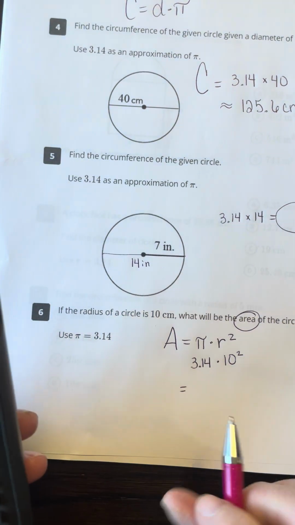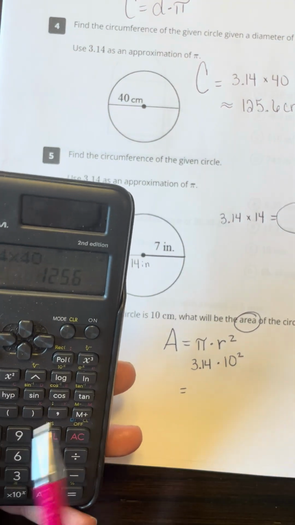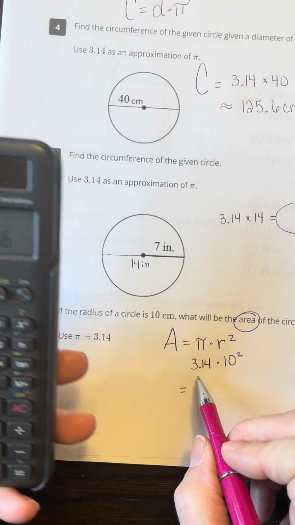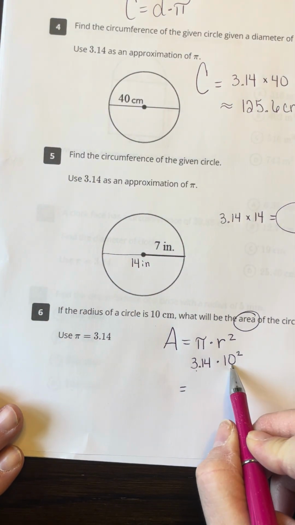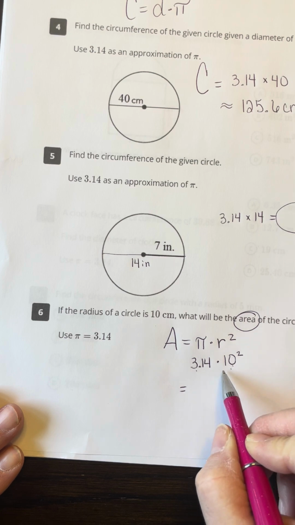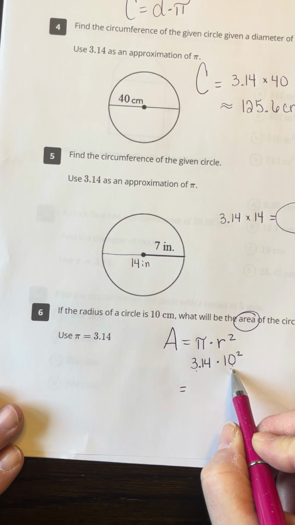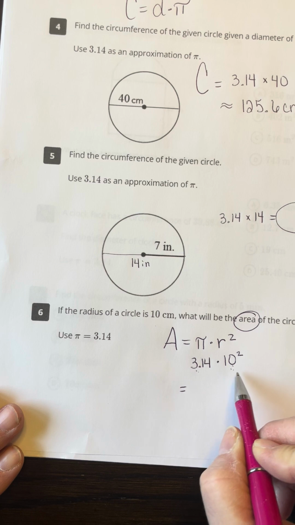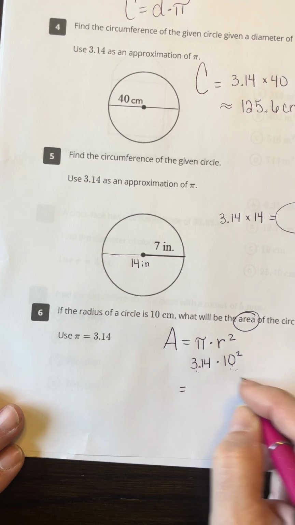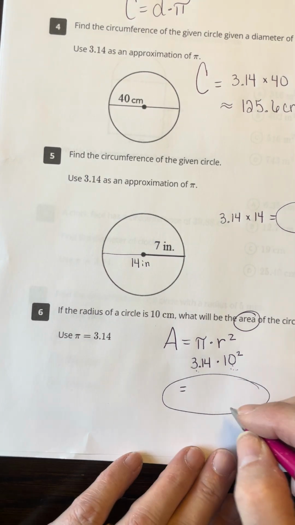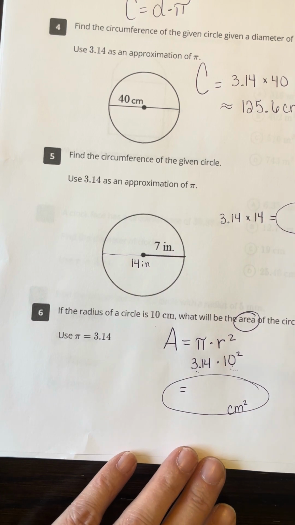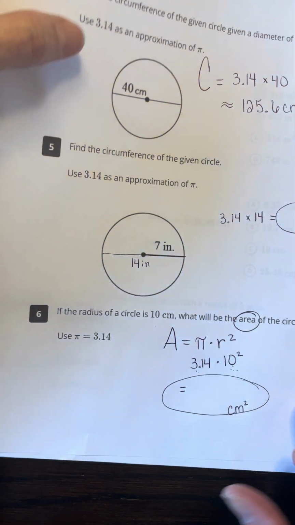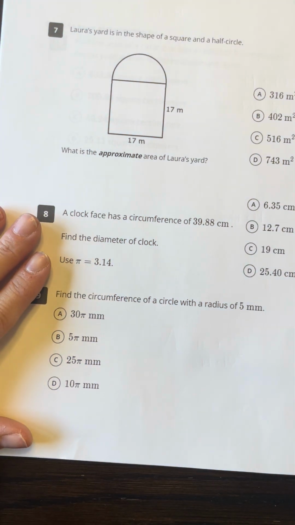If you don't have an exponent button at home like we do on our calculator, you can type this in as 3.14 times 10 times 10. By the way, 10 times 10 is 100. So just think about what happens when you multiply this by 100. And when you're doing units on this one, units for area are always squared. So it's centimeters to the second power. Number 7.